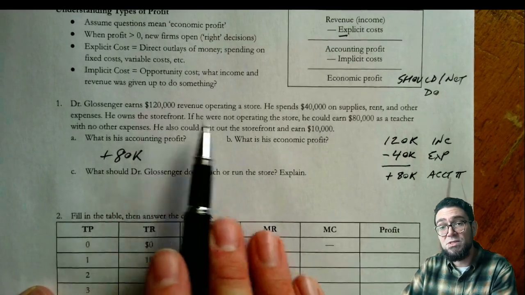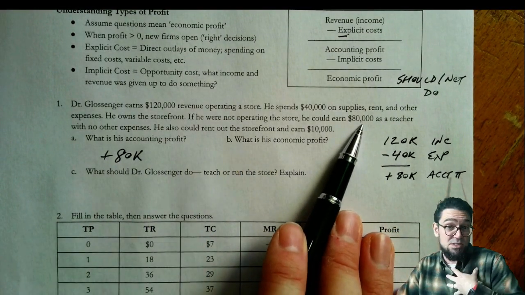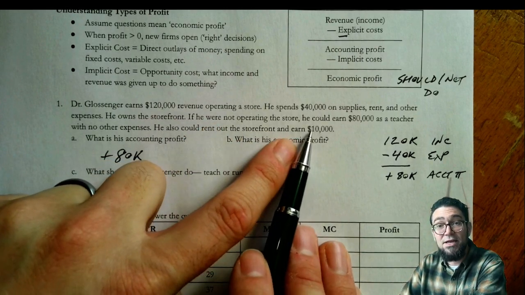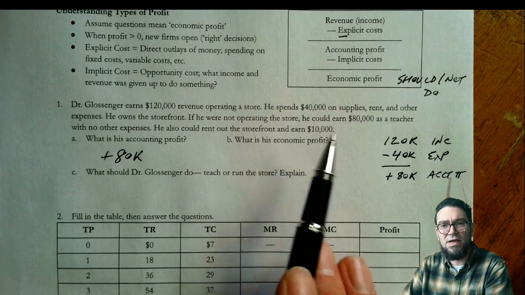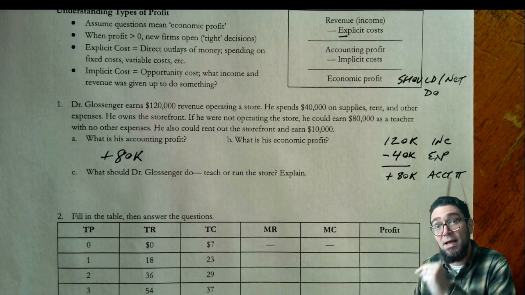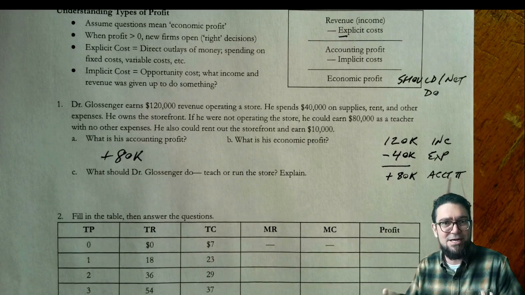So I said that I'm owning the storefront, but if I wasn't running the store, I could earn another $80,000 as a teacher with no other expenses, and I could rent out that storefront and earn $10,000. Be very careful that you actually read the problems. A lot of students read that and they're like, I don't know, it says that he's earning $10,000. No, I would only earn that money if I wasn't operating the store, right? I can't rent it out to somebody while I'm actually using it.